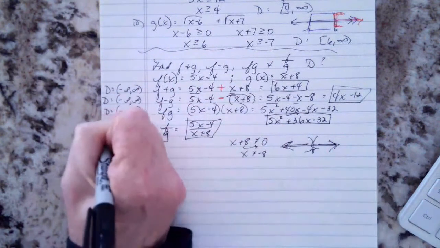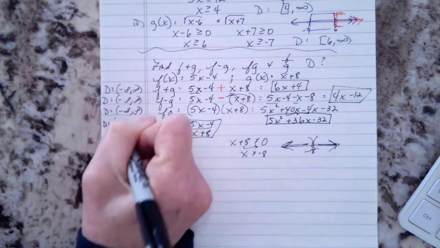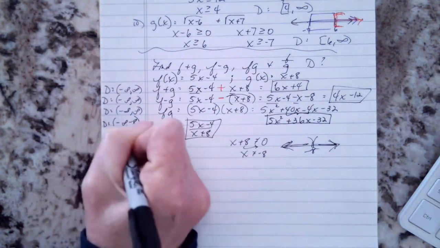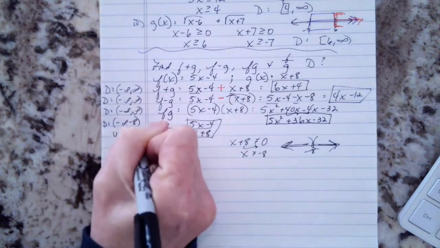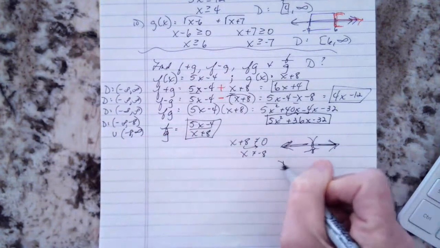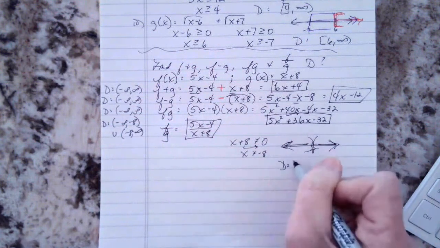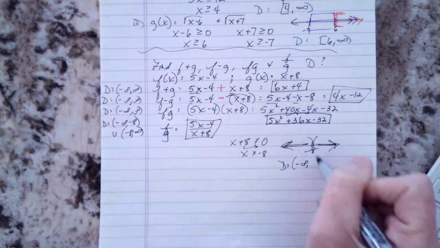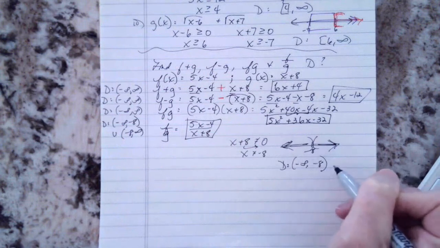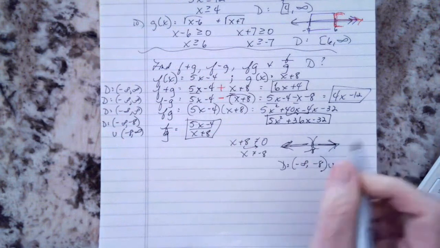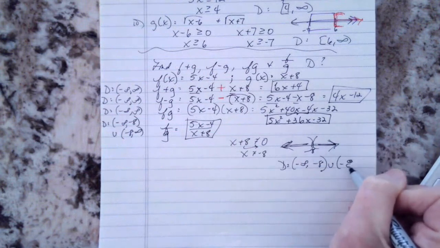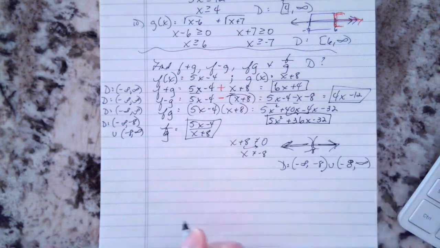So that leaves us with a domain here of negative infinity to negative 8 union negative 8 to positive infinity. Let me write it down here. My 8s and my infinities, I know they look a lot alike. Start over here, negative infinity all the way up to negative 8. Close it out, get out of the pool, union it, get back in at negative 8, and go all the way out to infinity.